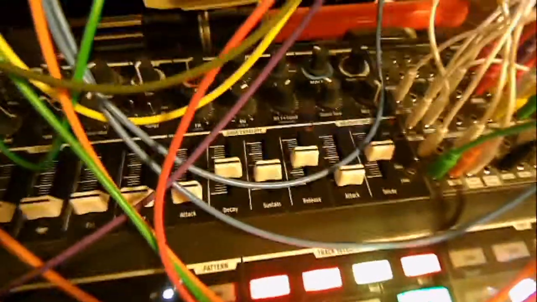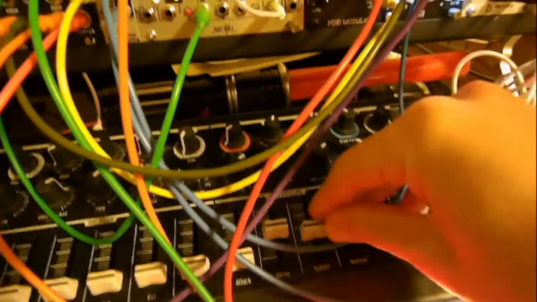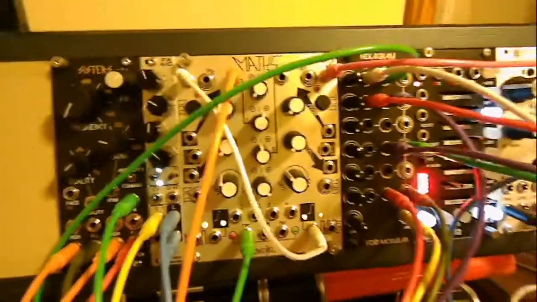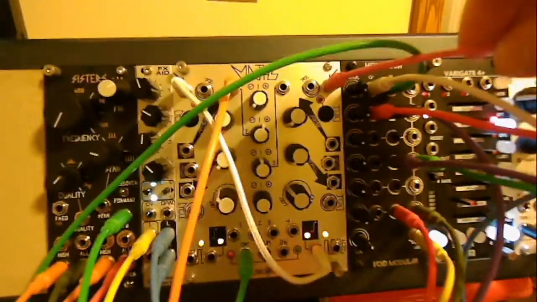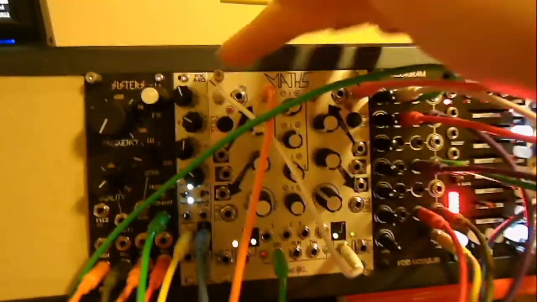So, the fun part of all this, though, is actually what's happening up here. That oscillator 2 is being sent into channel 4 of Maths, and then that is also being sent to channel 1 of Maths as well.